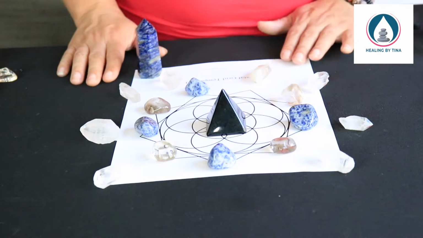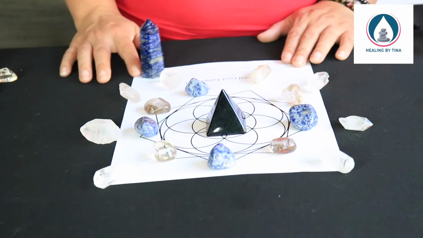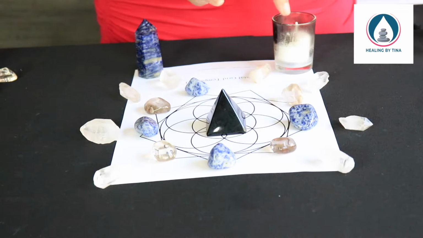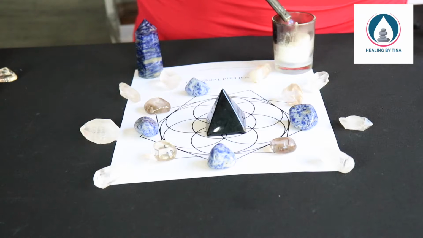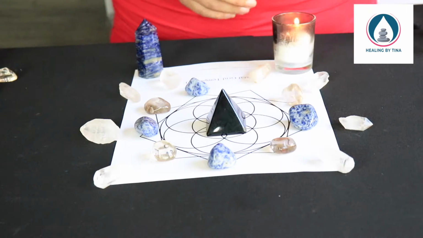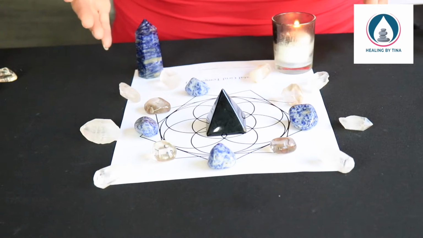Another thing that some people do is they will burn a candle as well to activate the energy within the grid. And so you would just take a little votive candle, you would light it, and you would let it burn all the way down. And some people believe that when that candle is burned down, then the grid is fully activated.